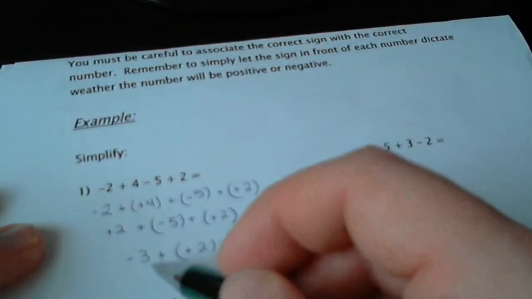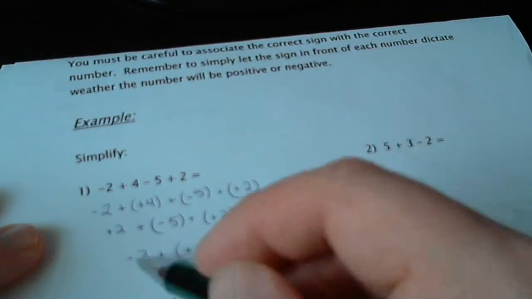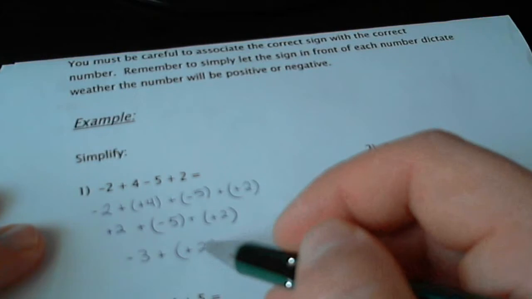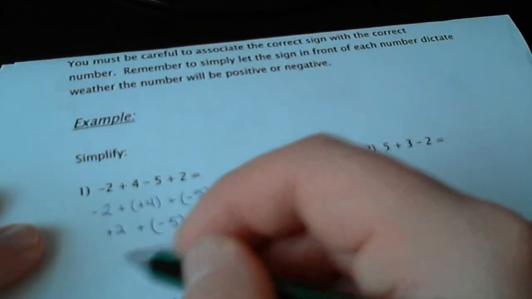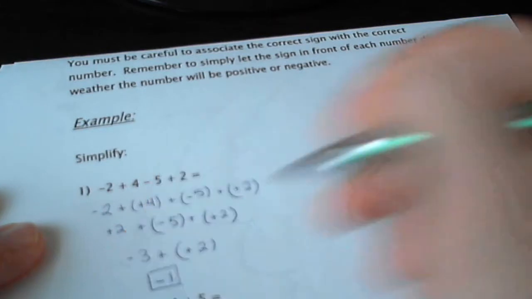Finally, we'll go after our final answer. Negative 3 and positive 2. The signs don't match, so 3 minus 2 is 1. Well, what kind of 1? It's negative because the bigger number had the negative sign. So this is negative 1 for our final answer.